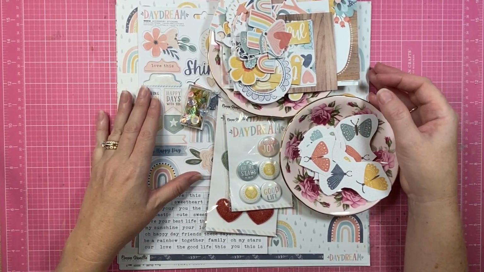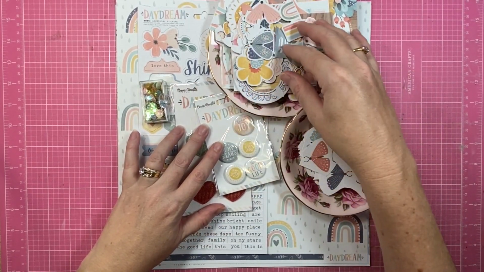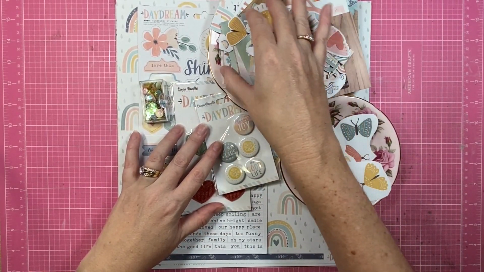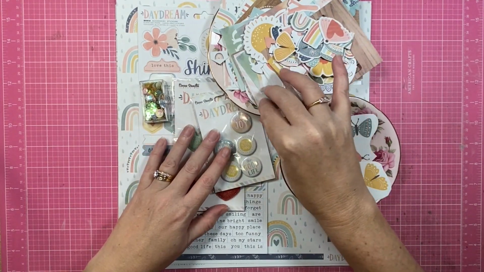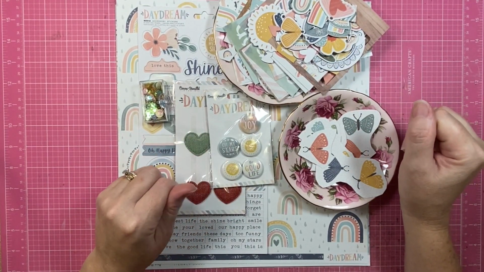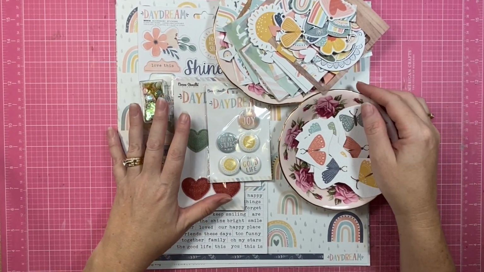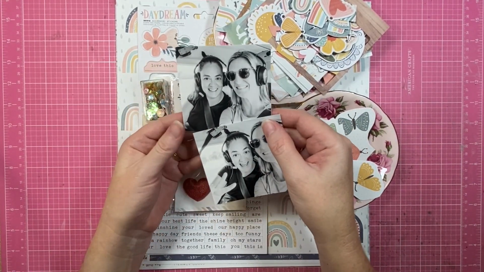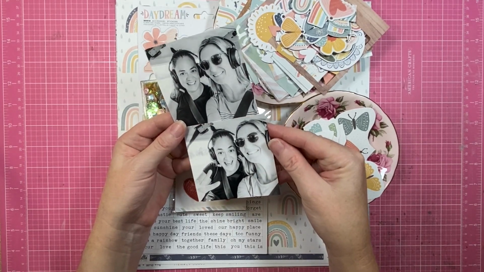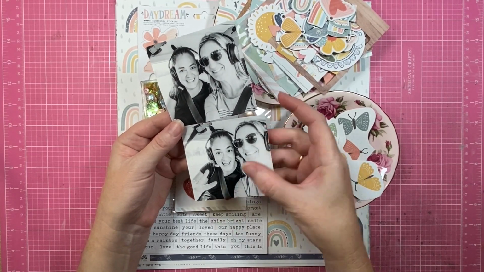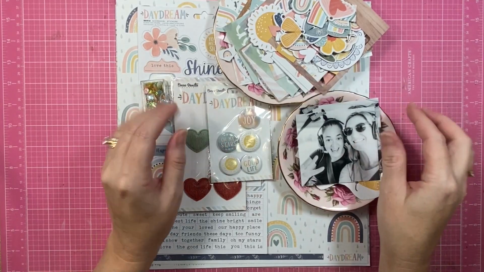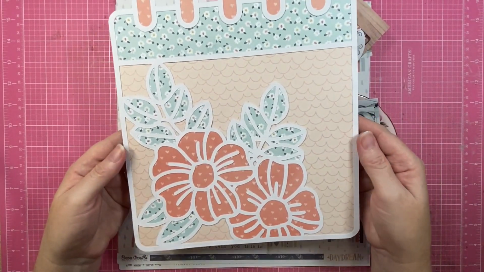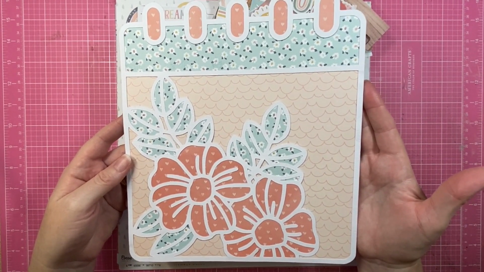Today's share is for Cut to You and I'm going to be using the Cut of the Month exclusive design for January for this one. I'm also working with Cocoa Vanilla Studios Daydream collection and I'm going to be documenting these two photos. They were taken very recently in December, so just a month ago, and I'm going to talk more about that in a moment. First up though, here is a look at the cut file.